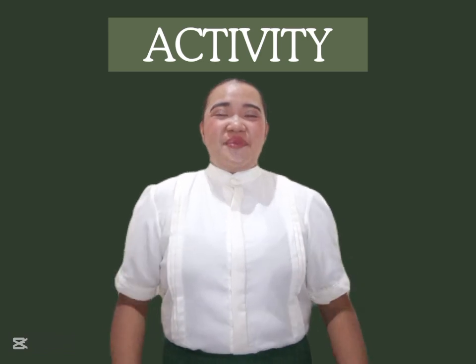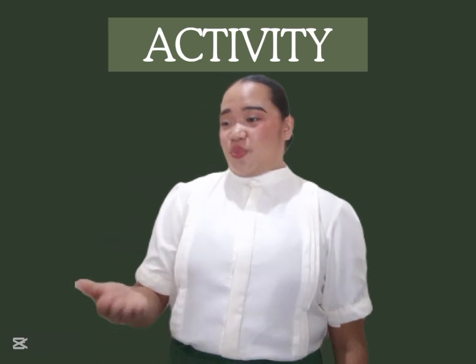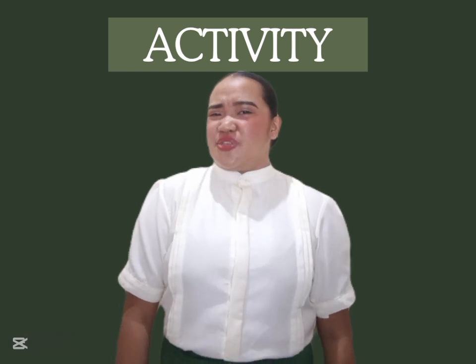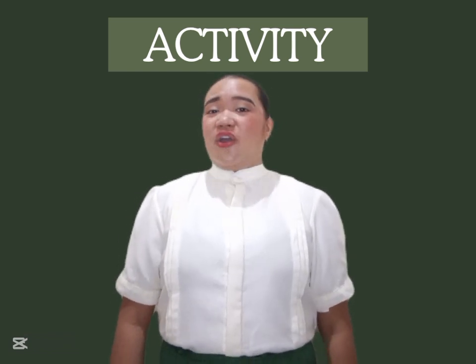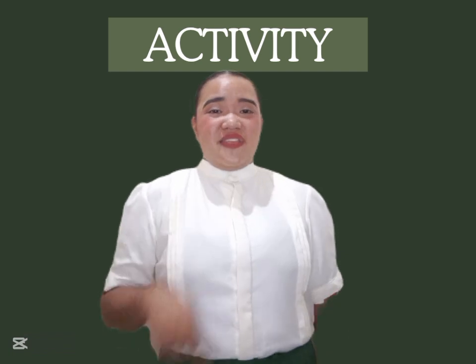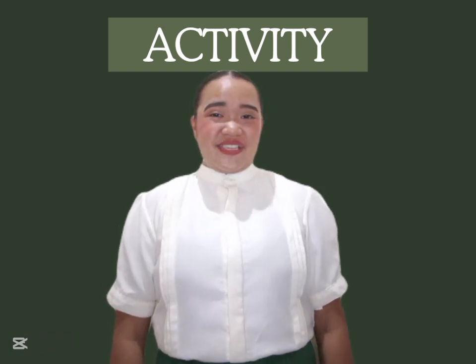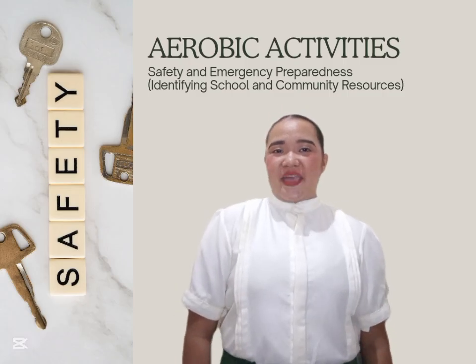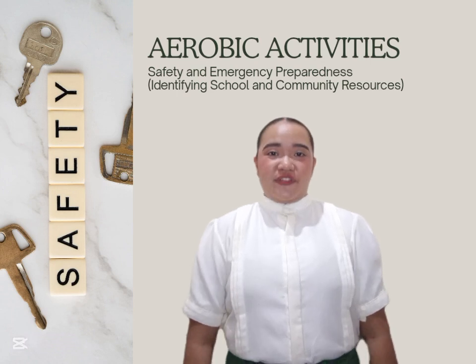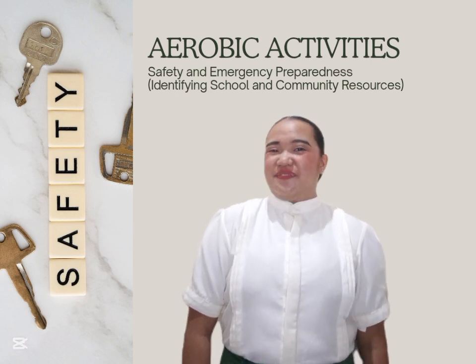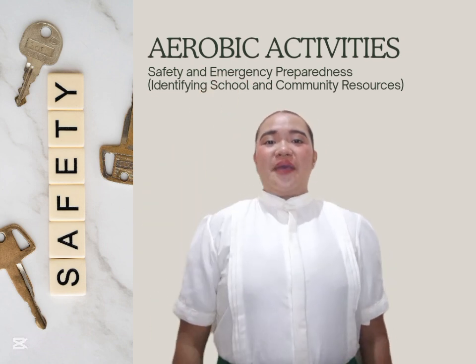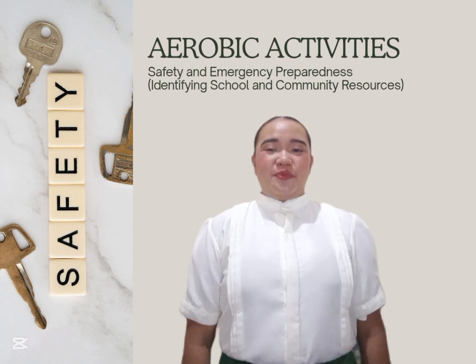Great observation! You might have noticed things like clearly marked pathways, emergency exits, water stations, or even a first aid kit nearby. Perhaps you thought about the presence of a school nurse or security personnel. All of these elements contribute to our safety during physical activities. Today we're going to delve into a crucial aspect of engaging in aerobic activities: safety and emergency preparedness. But instead of just listing rules, we're going to think about this concept at a higher level. We'll be abstracting the idea of safety and preparedness.